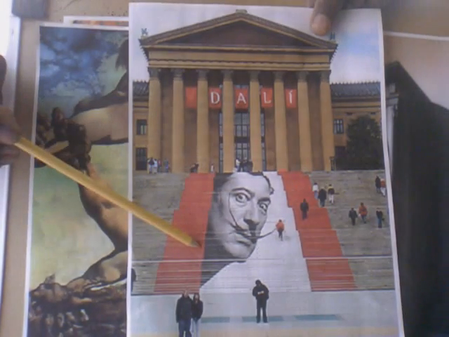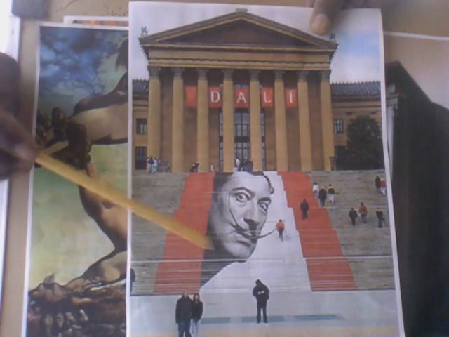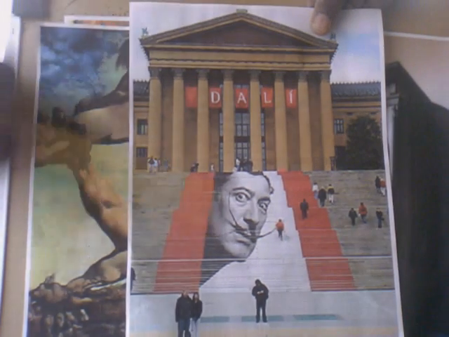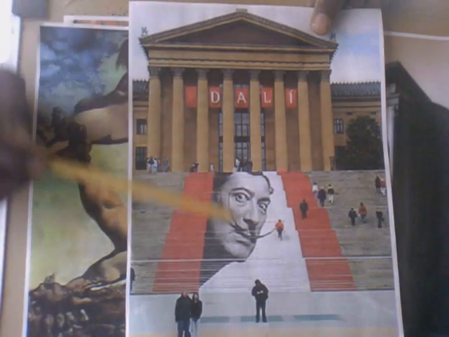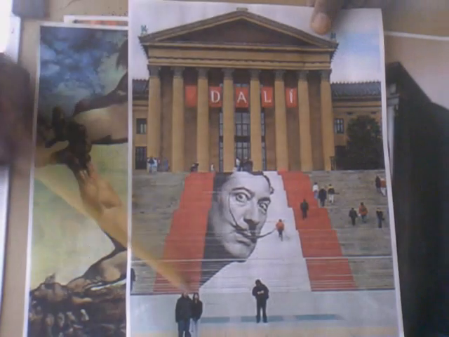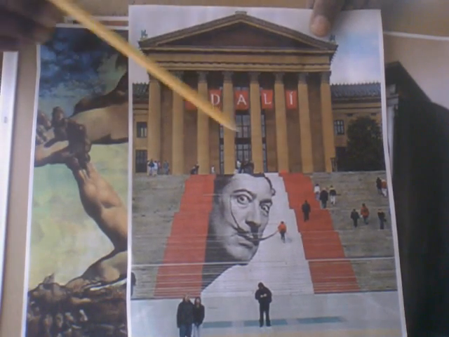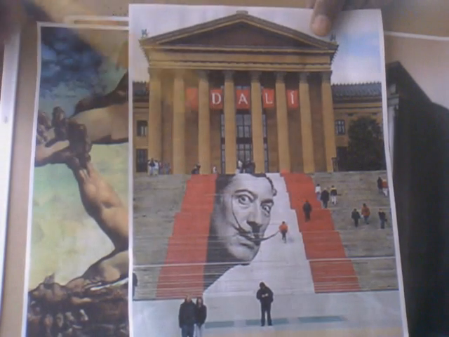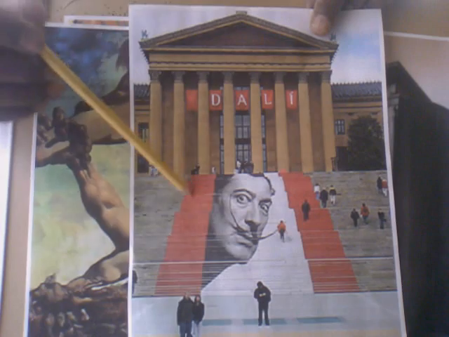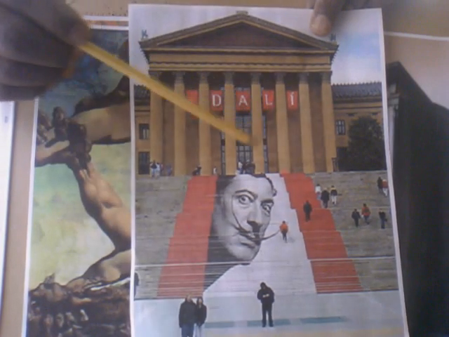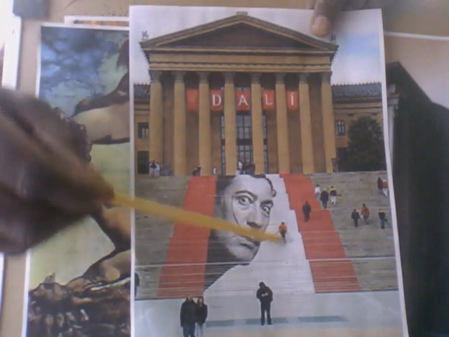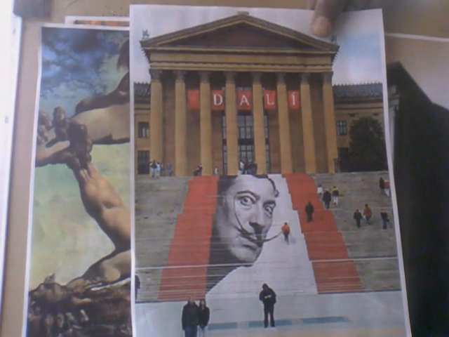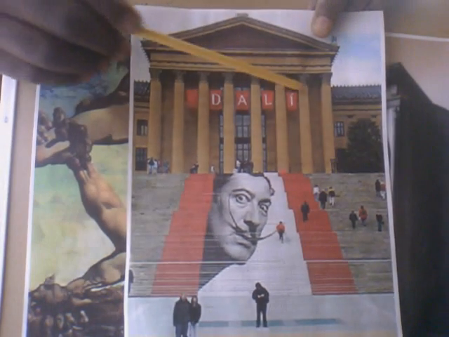I mean, this is a major undertaking right here. That's a long flight of steps, people. I wouldn't count them, but that's a long flight of steps. I've walked that before. They're the steps that Rocky ran up. This is a major undertaking for Salvadore Dali that has his face up here. And you know what this represents? This represents blood, and this represents semen. Those colors. Blood and semen. That's what they represent.